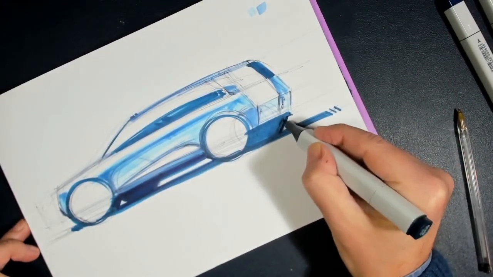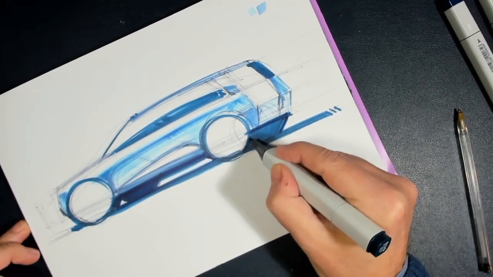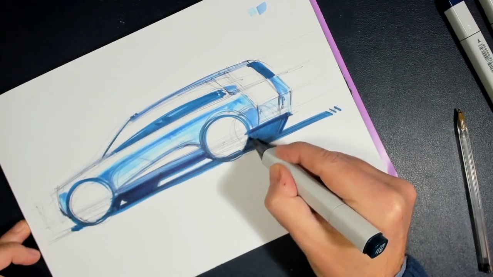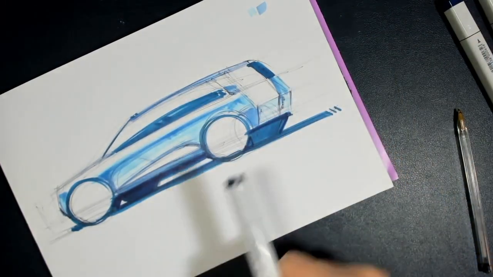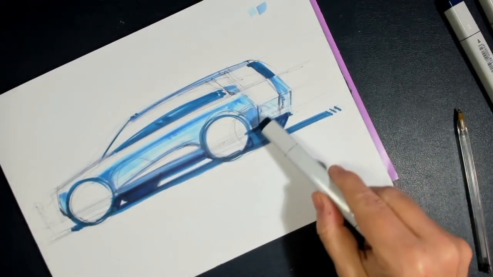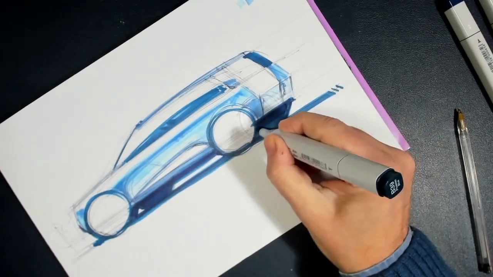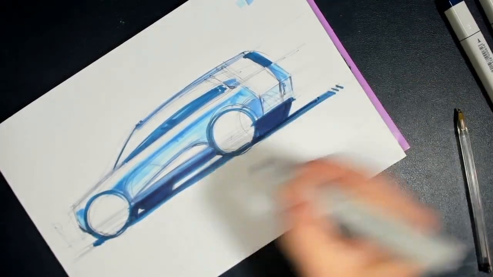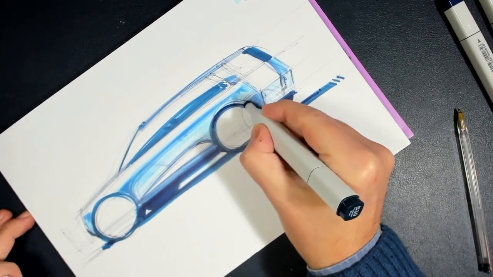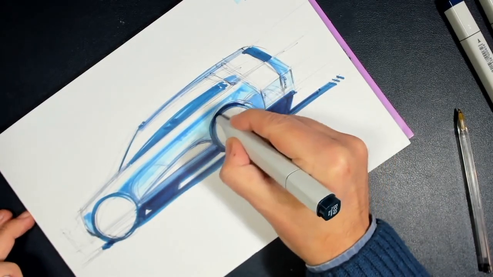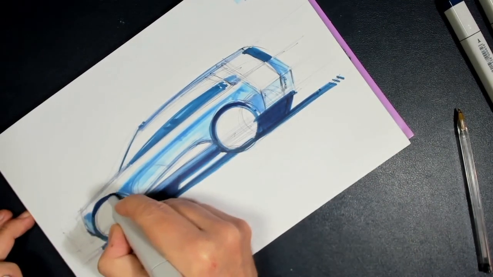So same thing here. But here I show a little bit of that triangle, because there is a little bit of light filtering on the front tire through this part of the rear bumper. Then I do a little bit here, because this is the wheel well, which is also very, very dark.